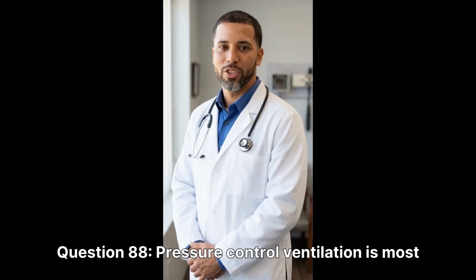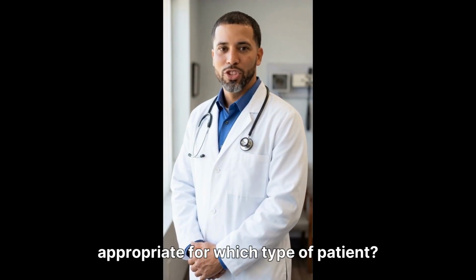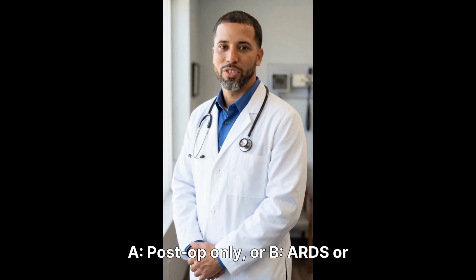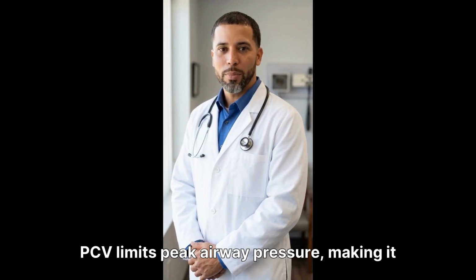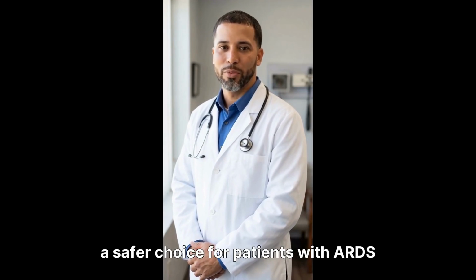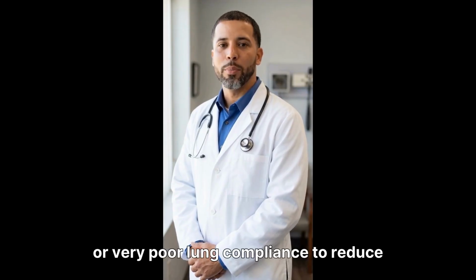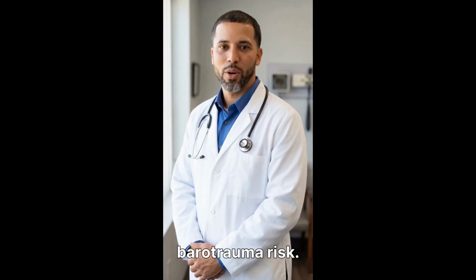Question 88. Pressure control ventilation is most appropriate for which type of patient? A, post-op only, or B, ARDS or poor lung compliance. Think about the benefits of pressure limiting in this mode. The answer is B. PCV limits peak airway pressure, making it a safer choice for patients with ARDS or very poor lung compliance to reduce barotrauma risk.